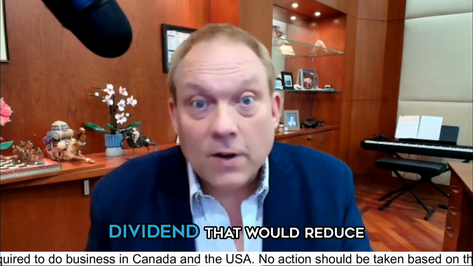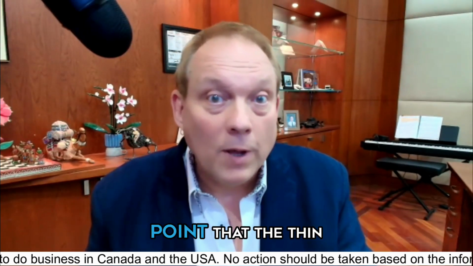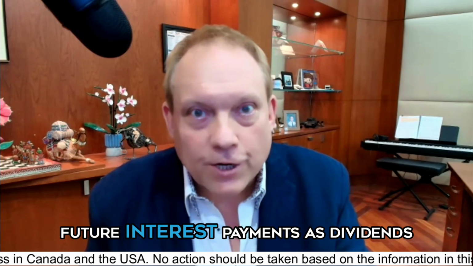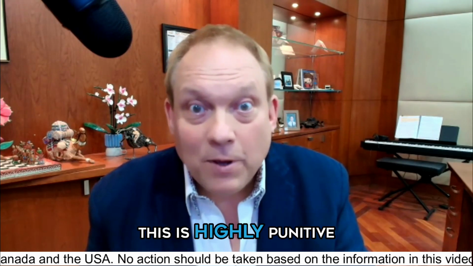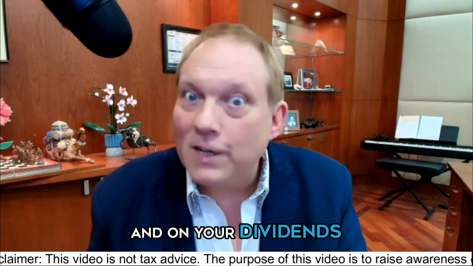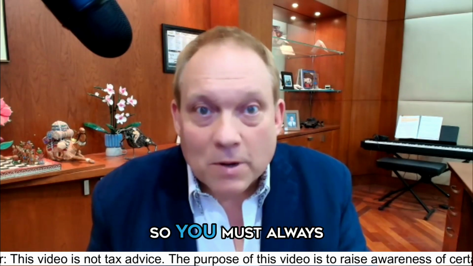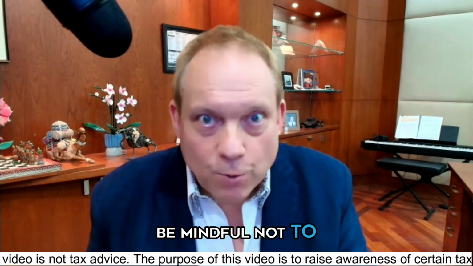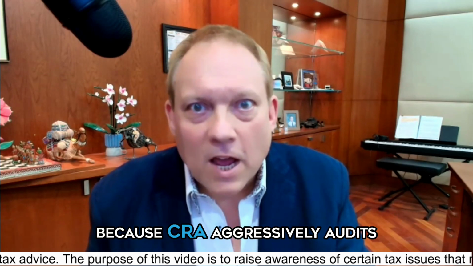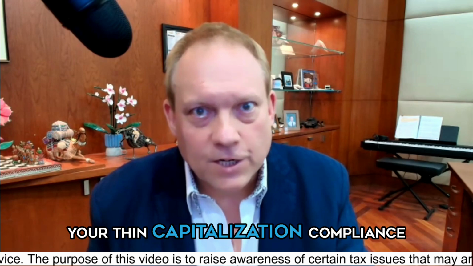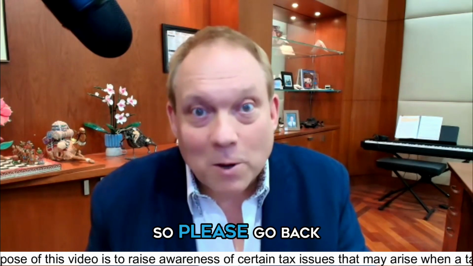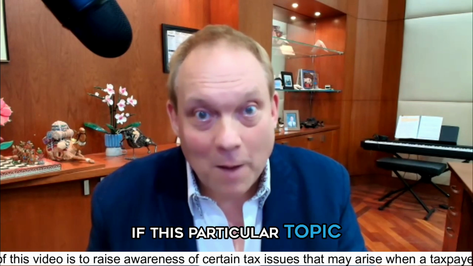Ergo, if you pay a dividend that would reduce your equity to the point that the thin cap limit is violated, CRA may recharacterize your future interest payments as dividends. This is highly punitive, as withholding tax on your interest payments is 0%, and on your dividends it's 5 or 15%. So you must always be mindful not to overpay dividends and violate the thin capitalization rules, because CRA aggressively audits your thin capitalization compliance. I explained this more thoroughly for you in a previous video, so please go back and have a listen if this particular topic concerns you.